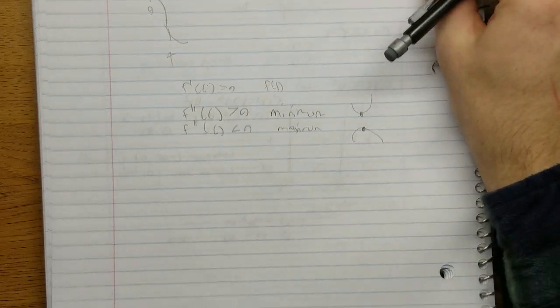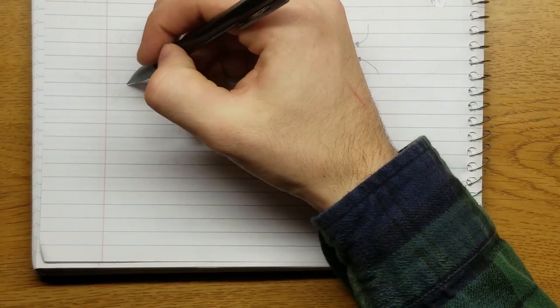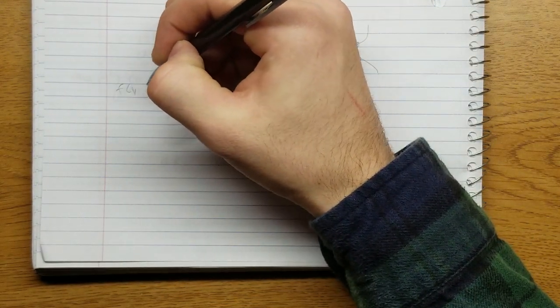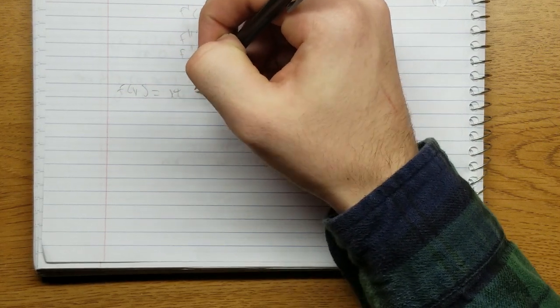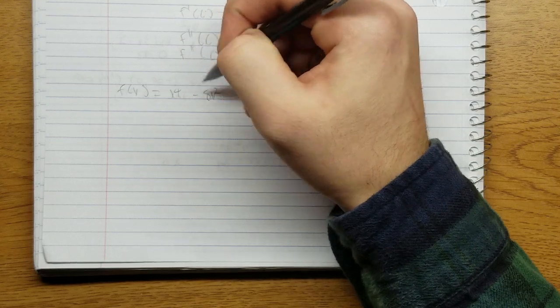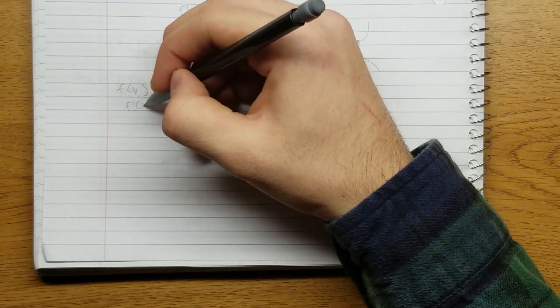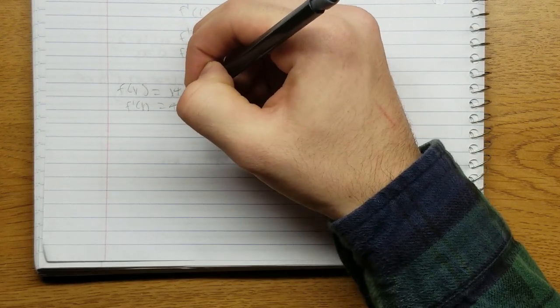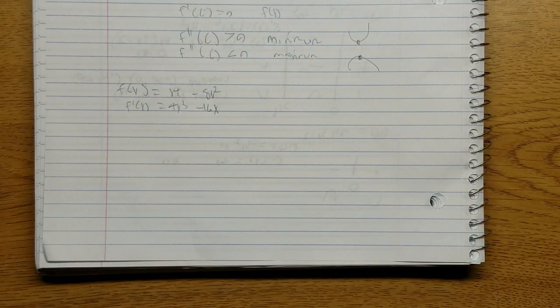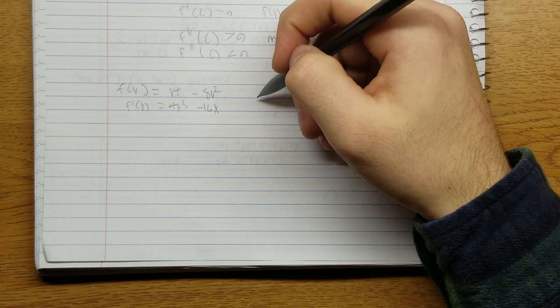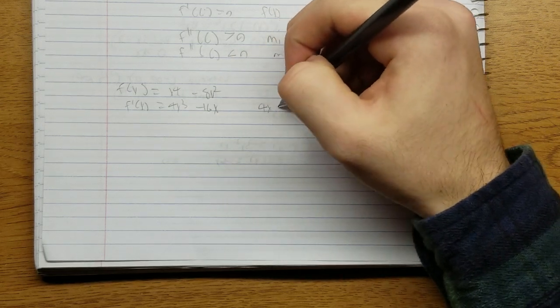So we can do a few problems finding inflection points. Let's say f of x is equal to x to the fourth minus 8x squared. You find f prime of x to be 4x to the third minus 16x. Find where this equals 0. We can take out a 4x.